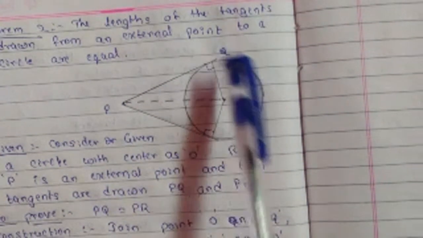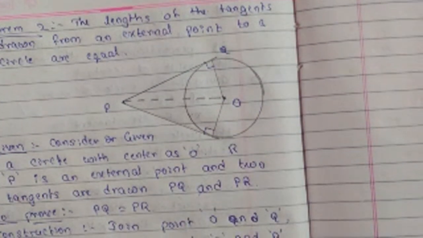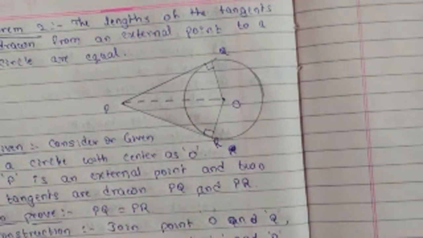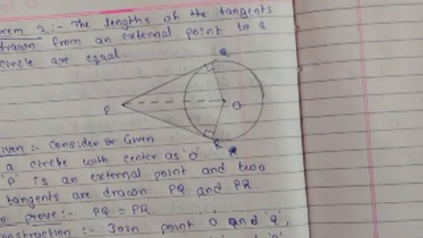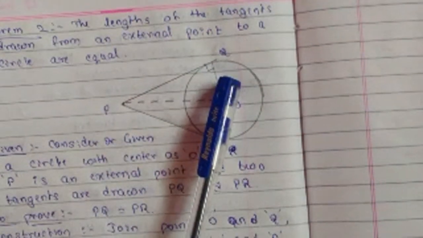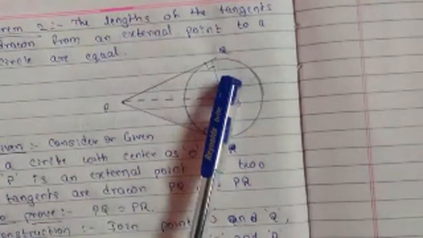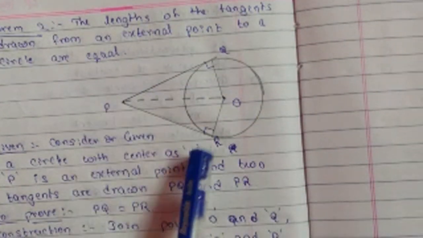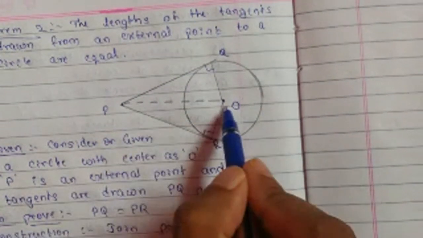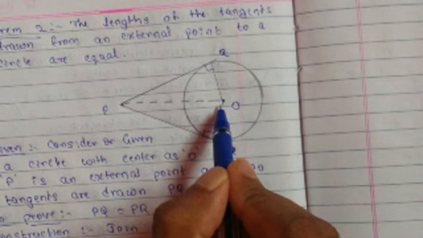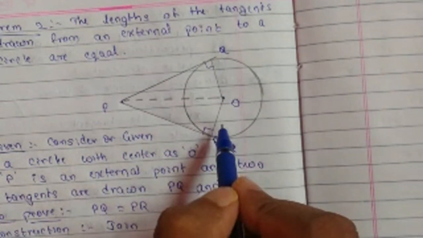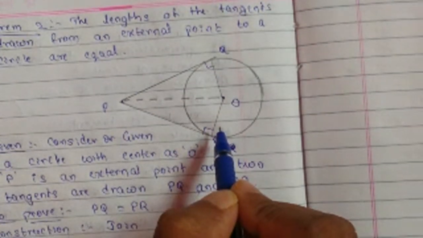So we can consider OQ and OR, I will write here, because they are the radius of the circle. Therefore, triangle OPQ is congruent to triangle OPR. First, both the angles are equal to 90 degrees and the hypotenuse side, that is OP, is the common side for these two triangles, and OQ and OR are the radius. The radii of the circle are equal.